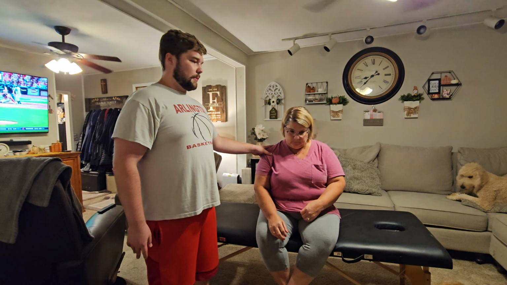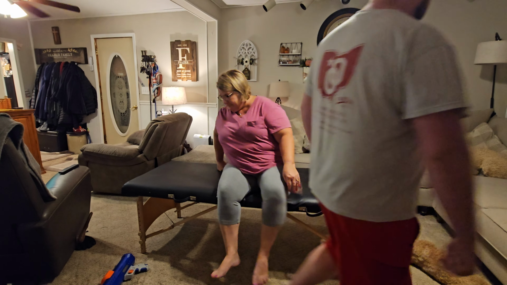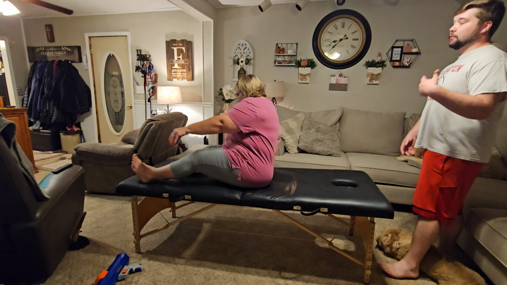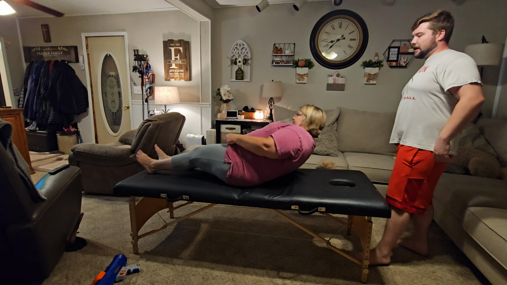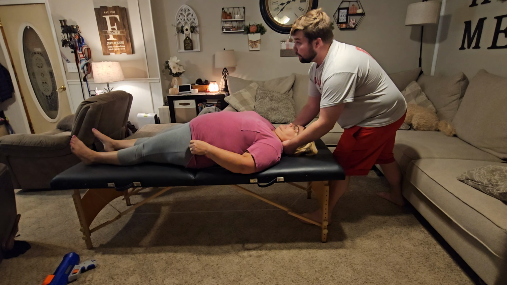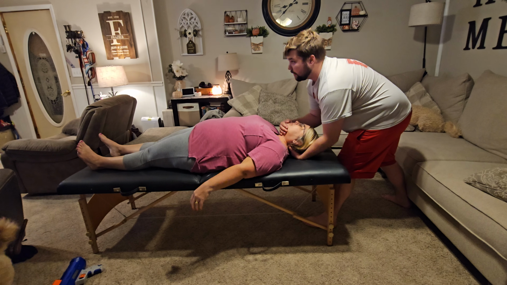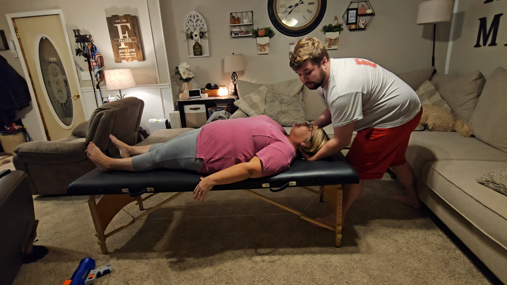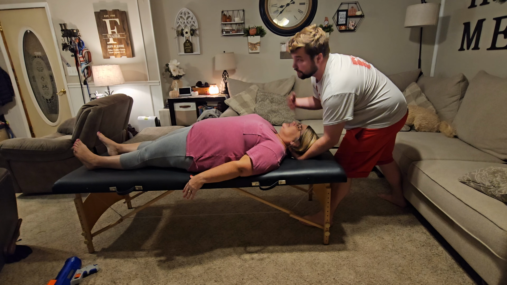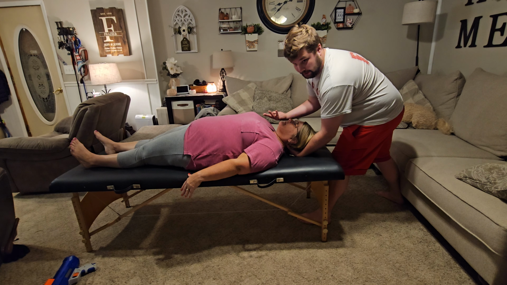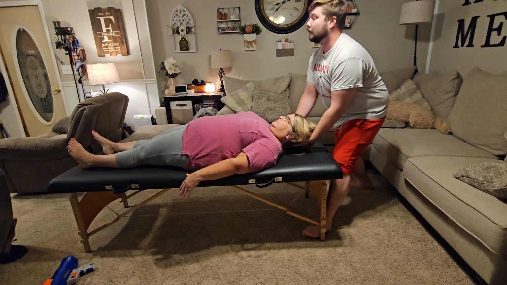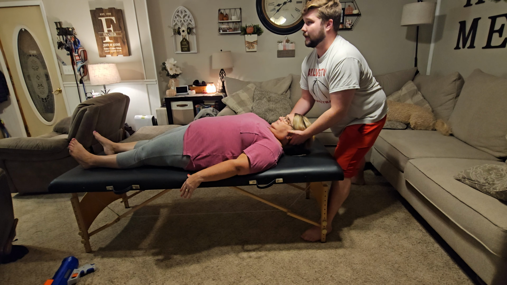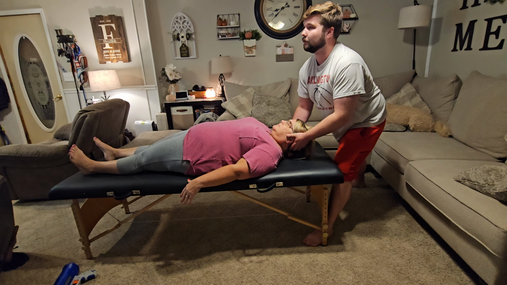So go ahead and lay on your back for me. And from here, I would do another special test. I would do the distraction test, where I provide that nice distraction on the neck. And the patient says she's feeling symptom relief, which would be a positive distraction test, which would help confirm it being a radiculopathy. Right from there, I would move into my mobility assessment.